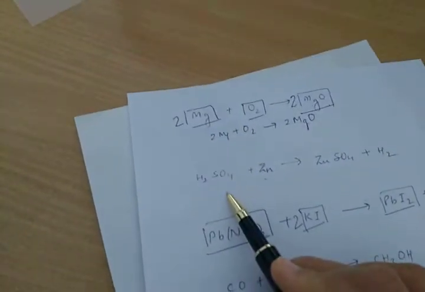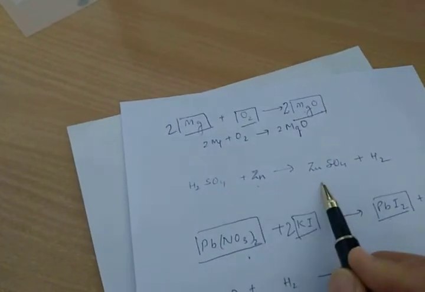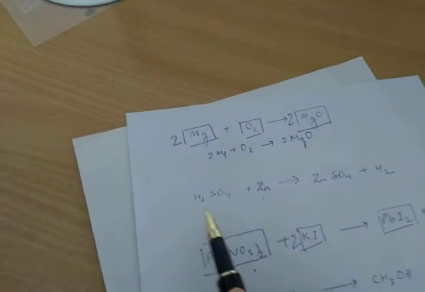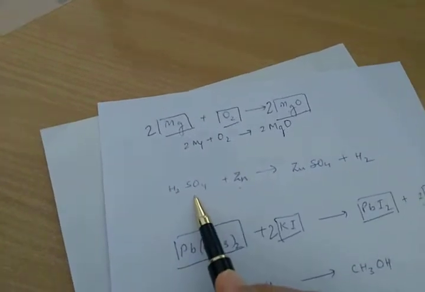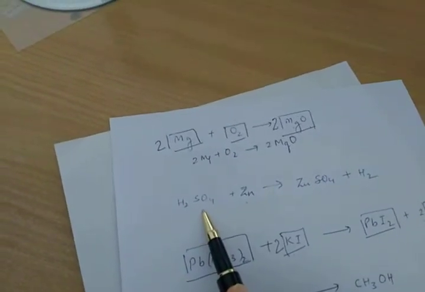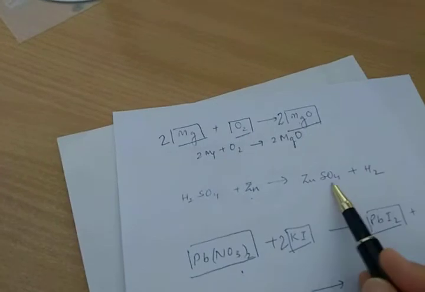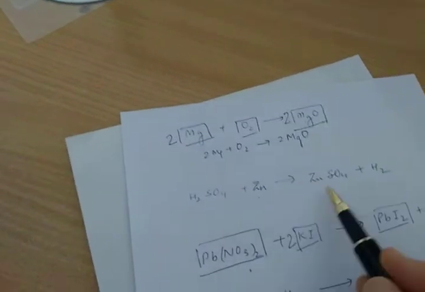Now another reaction, H2SO4 plus zinc changes into ZnSO4 plus H2. The reaction is already balanced. Hydrogen 2, SO4 is an ion, so it can be taken as a single species because there is no change. One sulfate, same sulfate, zinc.